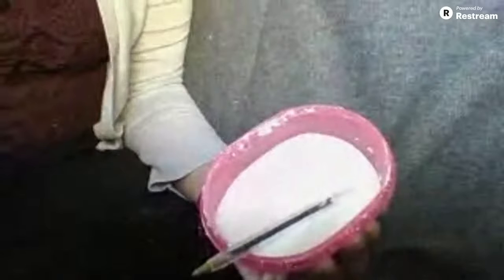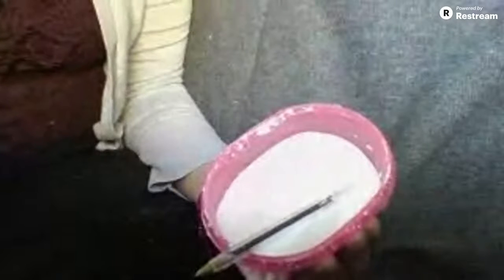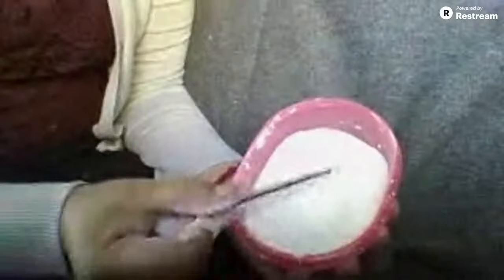Let's leave it there for a couple more seconds and see what happens. Okay, I can see that the end of the pen is definitely sinking.